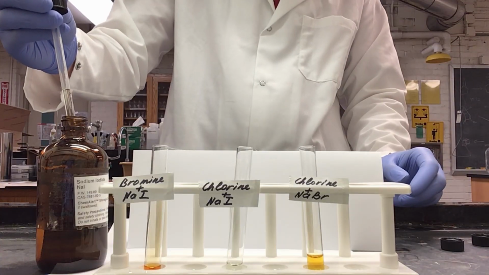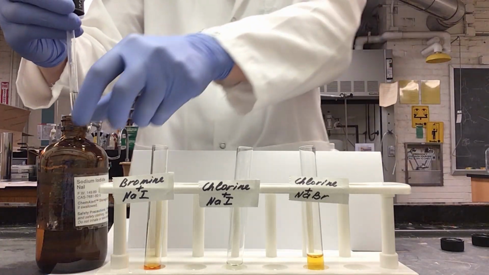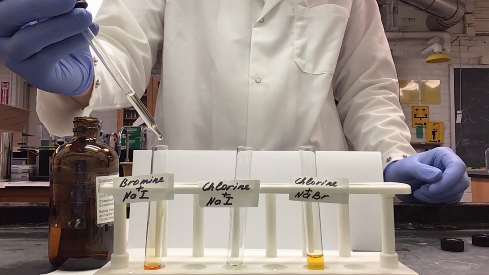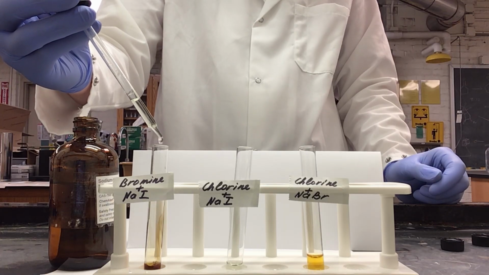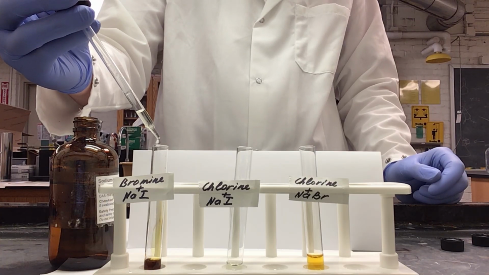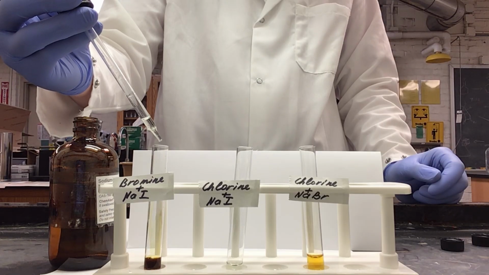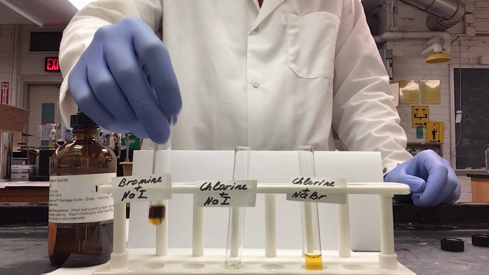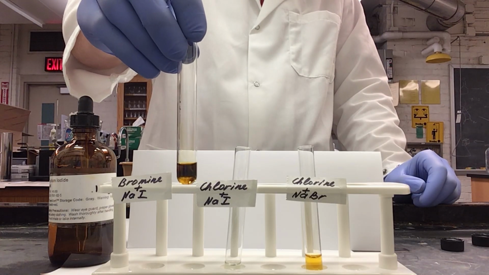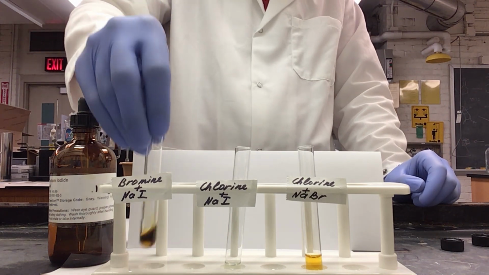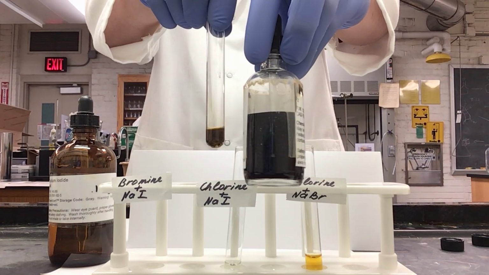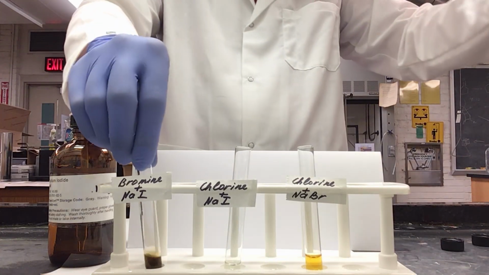Again, this one is stored in an amber bottle, but my solution is clear, as you can see in my dropper. If we look back to our iodine, you can see that the colors are actually very similar.